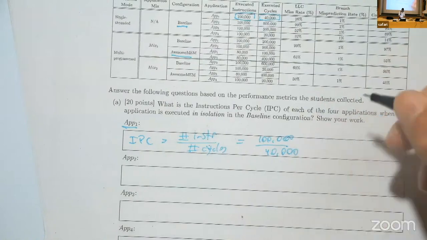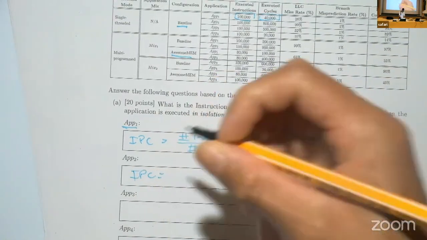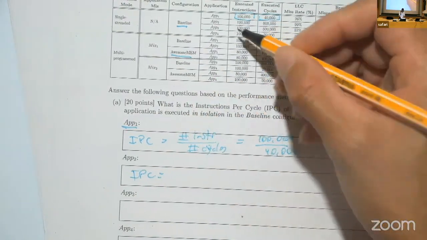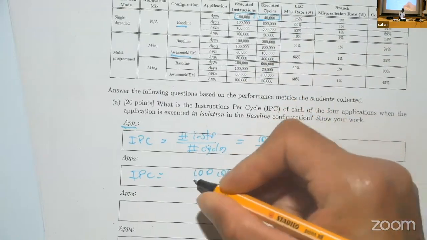So then you continue doing this for all of the applications. The IPC of application 2 is going to be, again, all of them are 100,000 actually.